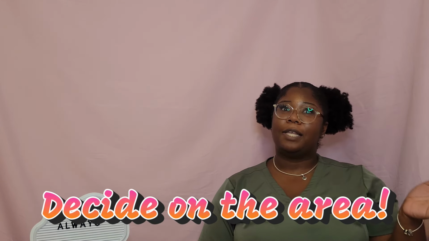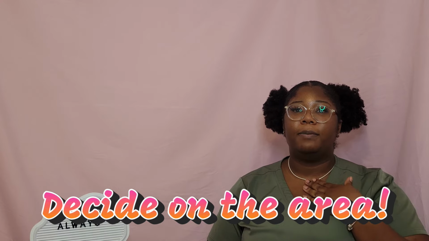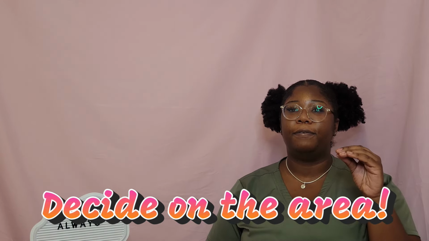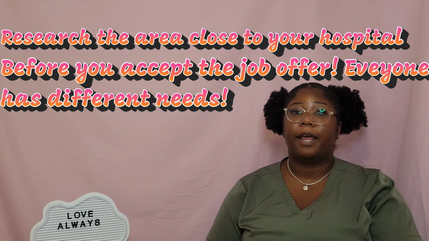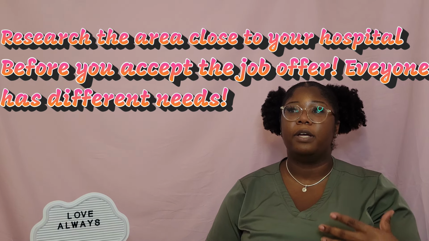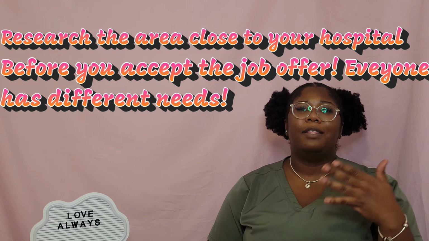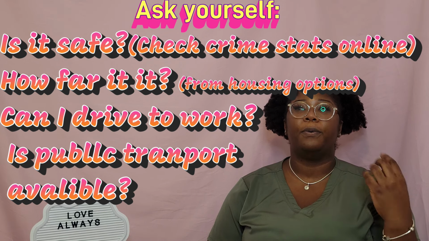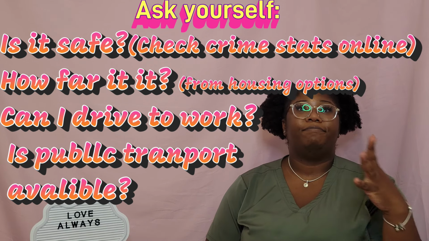Step one, decide which neighborhood you're going to live in. For me, I live 30 to 40 minutes away from my hospital on a good day. I don't live close because there's not a lot of housing in my area, and at the time that I was moving there just wasn't a lot of options. For me, safety was really important. I needed to feel like I was safe. I needed to know that in case of emergency, law enforcement is nearby and my neighbors are friendly and wouldn't mind helping me. So I had to consider a lot of those things.